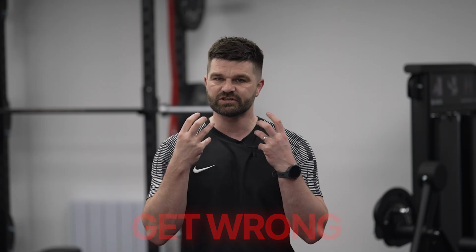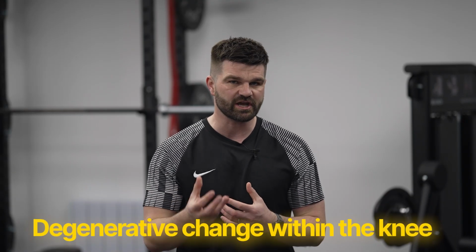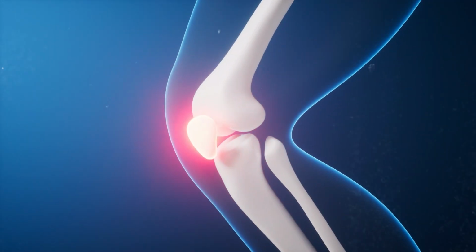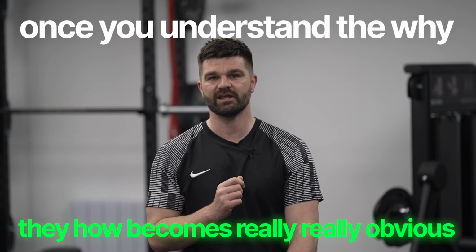But here's the thing, and this is what most people get wrong. These exercises aren't what you'd expect, because we're not doing your traditional quad exercises or hamstring exercises. We're going somewhere else entirely, and I'll explain why in just a second. Now, these exercises are going to be brilliant whether you've got knee arthritis, you've had a joint replacement, you've got some degenerative change within the knee, maybe runner's knee, or you've just got non-specific knee pain that you can't quite put your finger on. Stick with me, because once you understand the why, the how becomes really, really obvious.